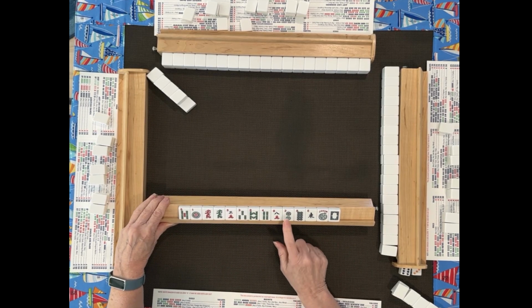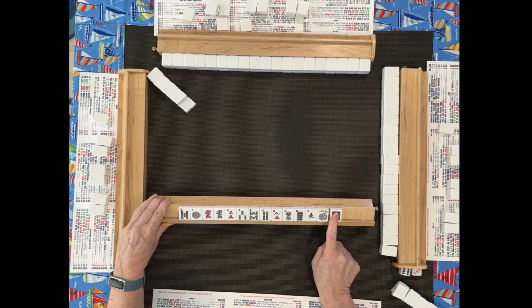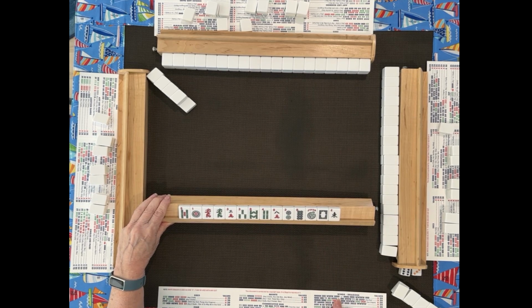The tiles get set up in numerical order by suit. I put Winds and Dragons to the right. The reason I put Winds and Dragons on the right is because they have their own category, and it's almost the last category on the card, other than singles and pairs.